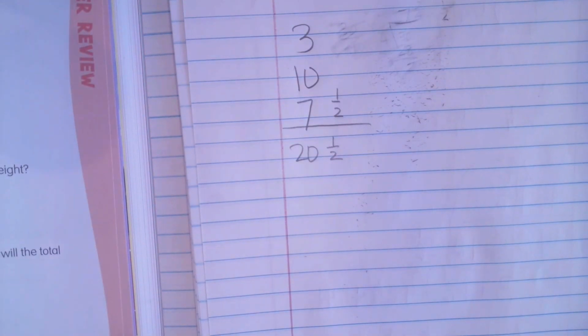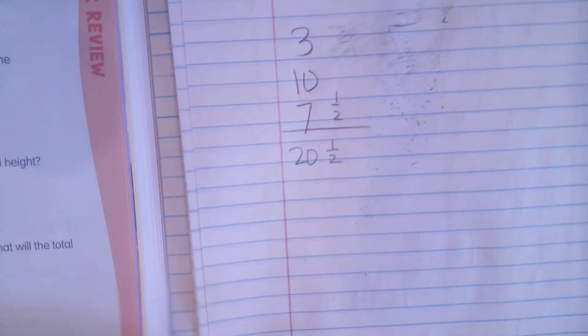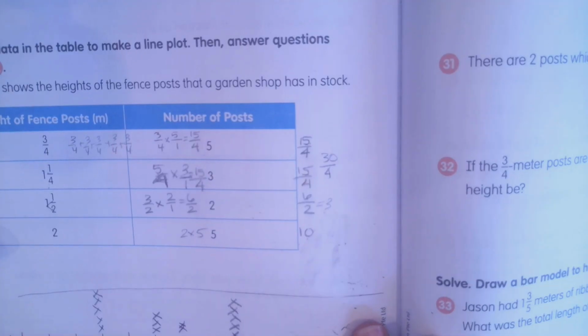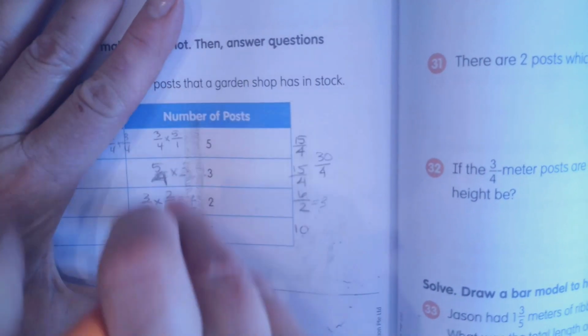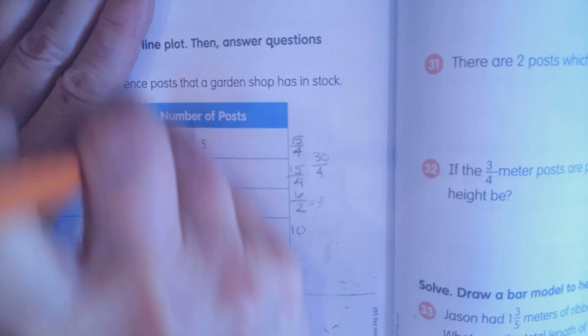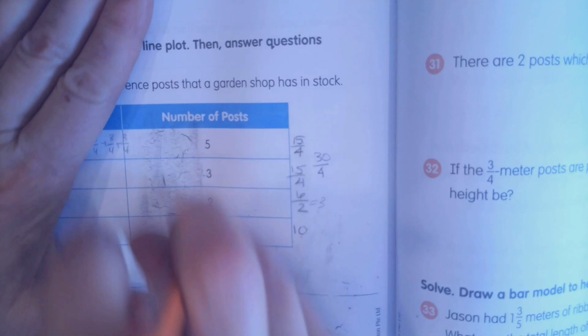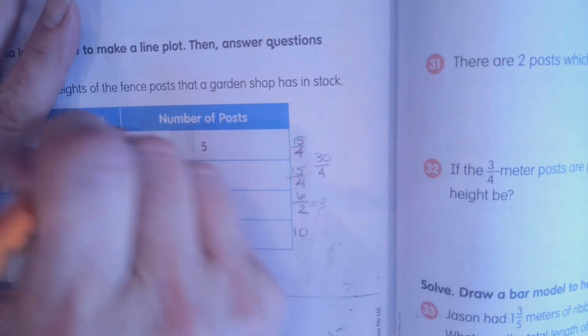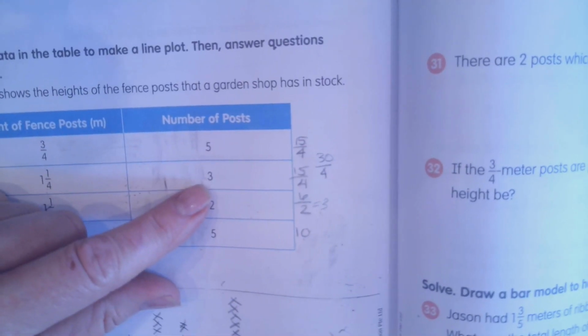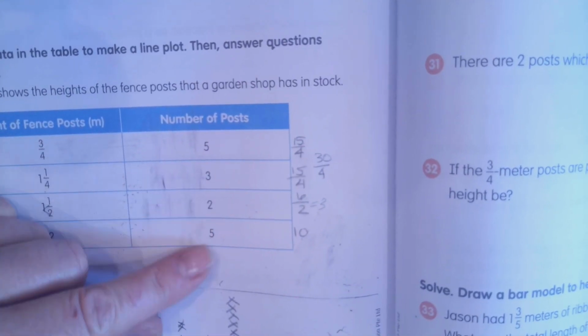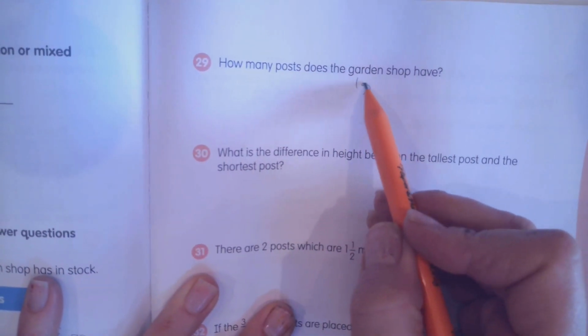Okay, here is a word problem that goes with the previous table. How many posts does the garden shop have? So all we have to do here is just add the number of posts. And this one, they don't care how big they are. They just want you to say how many actual posts are there. 5 plus 3 is 8, 9, 10, 15. So the answer to this would be 15.